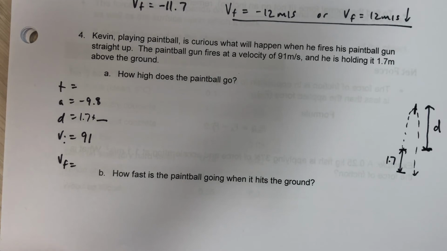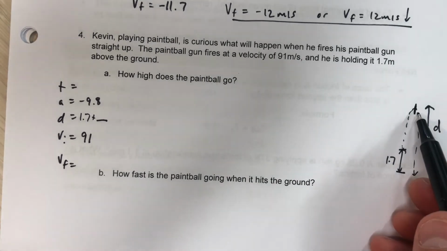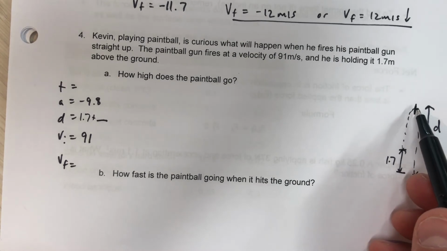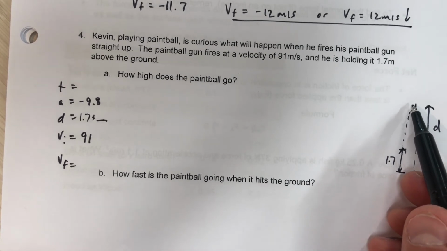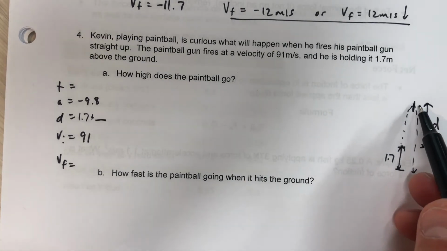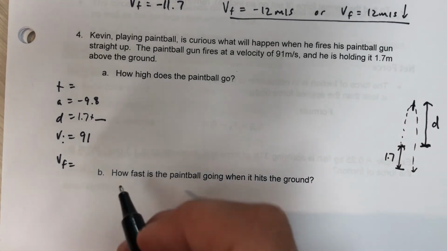All right. We have one other value that we do actually know, even though it doesn't say it. At the very top here, our final velocity will be 0 for a fraction of a second there. So it slows down all the way to 0, then it increases speed in the opposite direction.